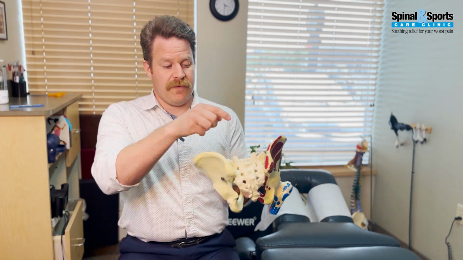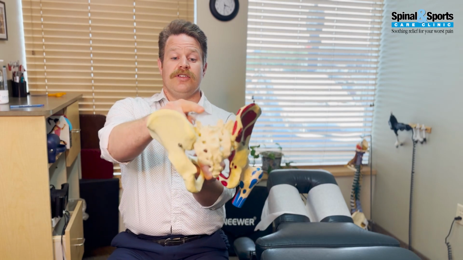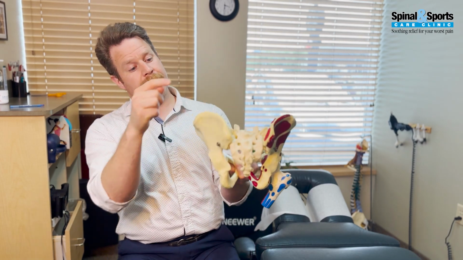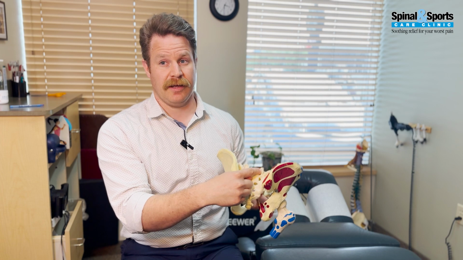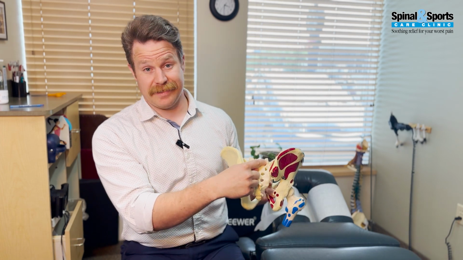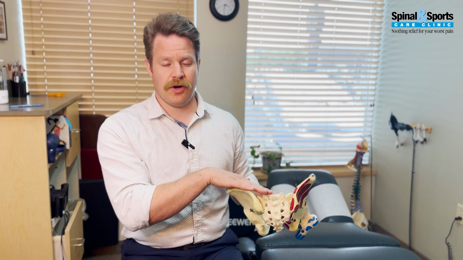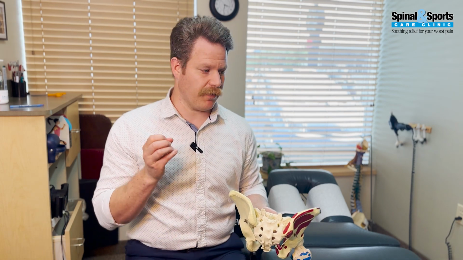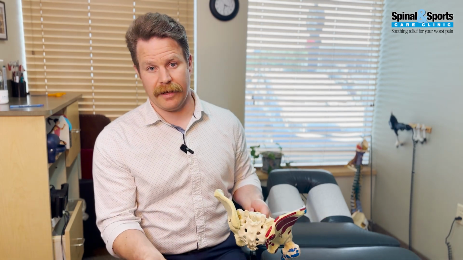Up above here, we've got the lumbar facets. These are the joints that articulate with the lumbar spine. When we stimulate those in pain studies, those can cause pain into the leg, even past the knee sometimes. Not always, but sometimes. And then not shown on here are the nerves. The lumbar spinal nerves, the nerve roots as we call them, right where they exit the spine, can get inflamed and irritated and they can refer pain down the leg.